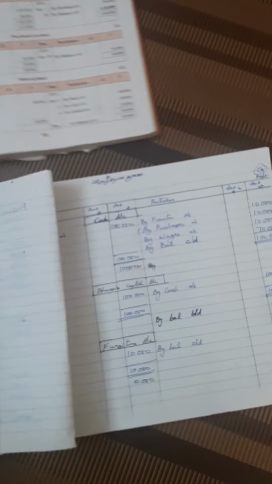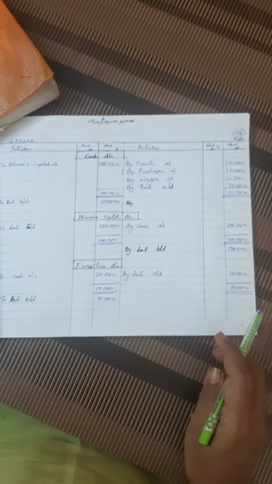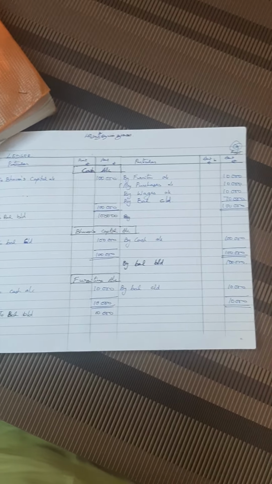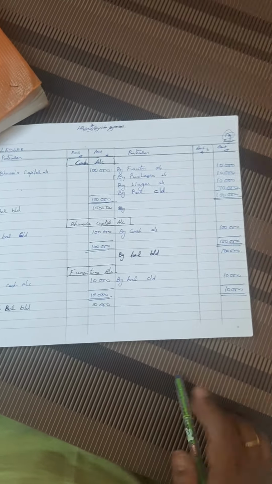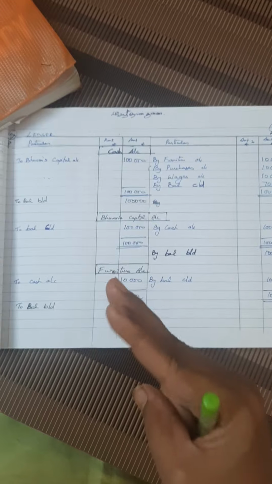Posting part is over. Okay, so posting the journal entries has been completed. After posting, the next part is the most important thing, that is we are going to balance the ledger. Every journal entry will have two effects: one debit effect, one credit effect.